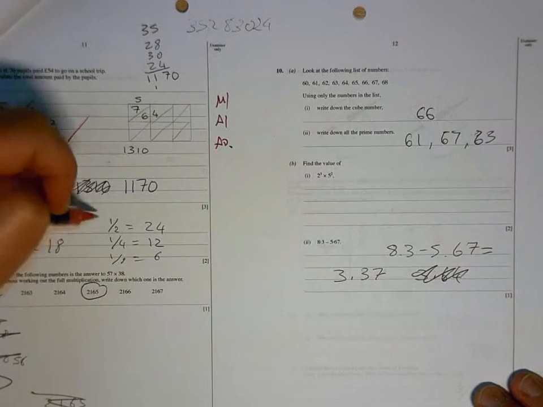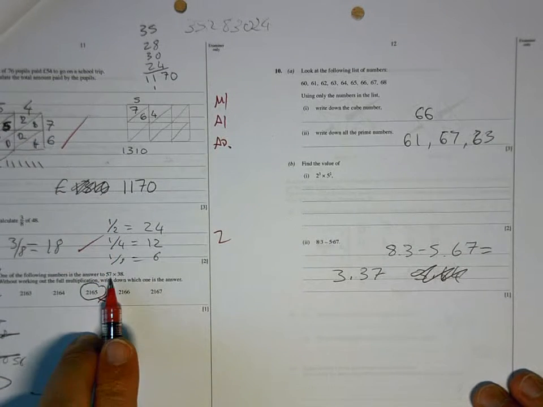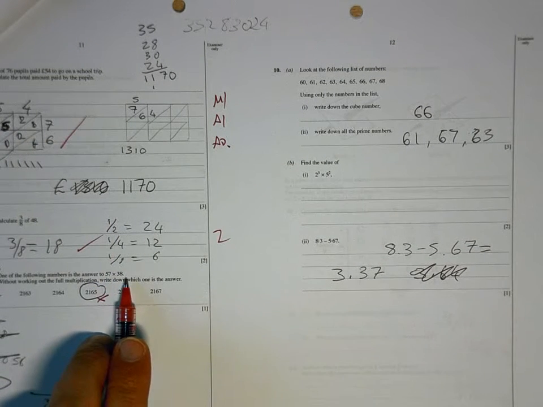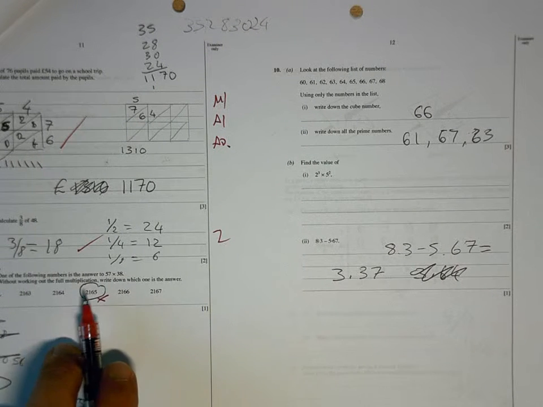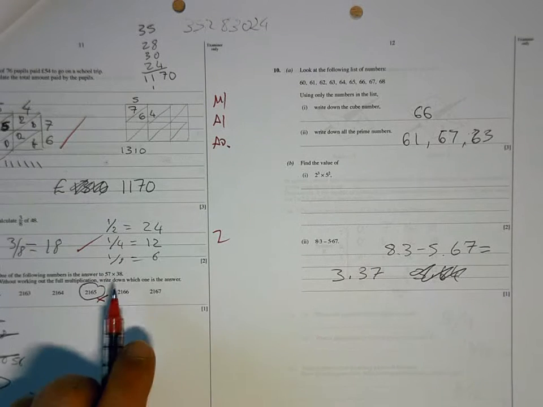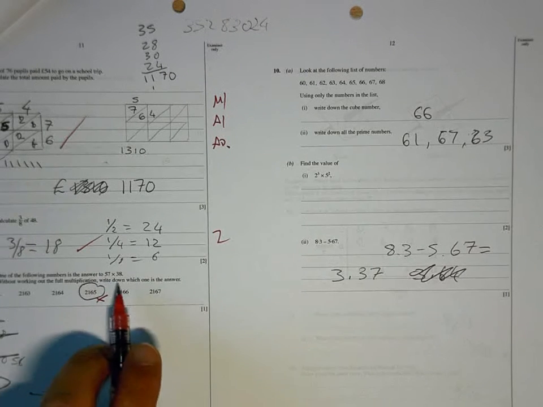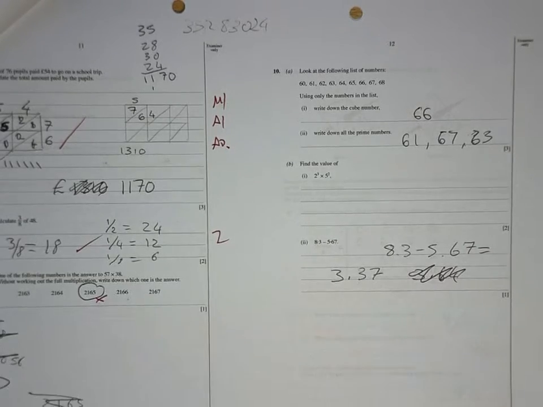3/8 is 18. Good. That's wrong. Now all you need to do here is take the 2 unit numbers, the 7 and the 8, times them together, and whatever they end in has to be the answer that the full numbers end in. So 7 times 8 is 56, ends in a 6. The only answer that ends in a 6 is that. So that's what you're looking for.